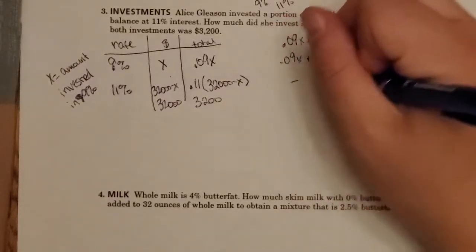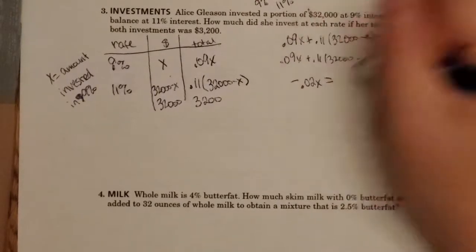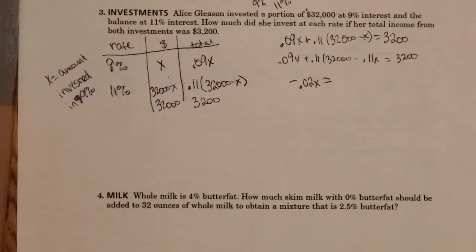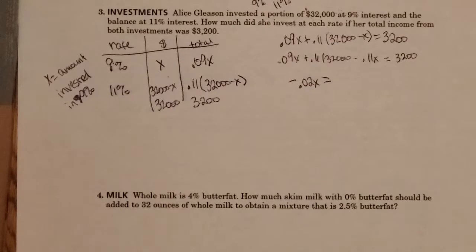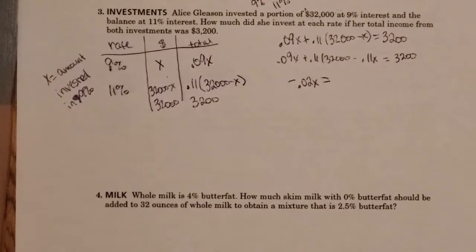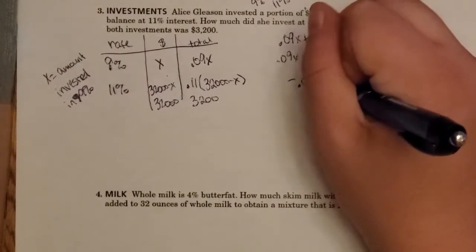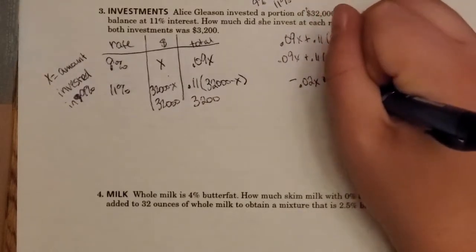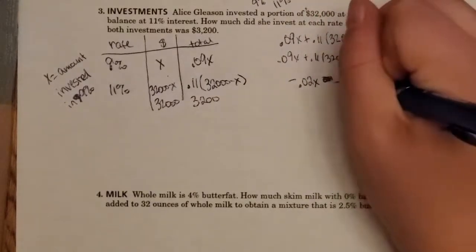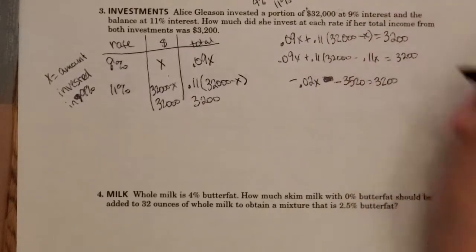So I have negative 0.02x, and 0.11 times 32,000 gives me 3,520, equals 3,200.